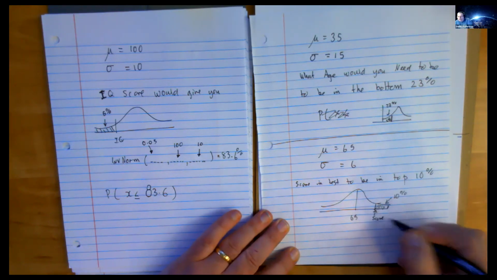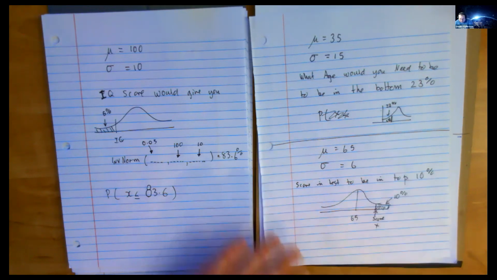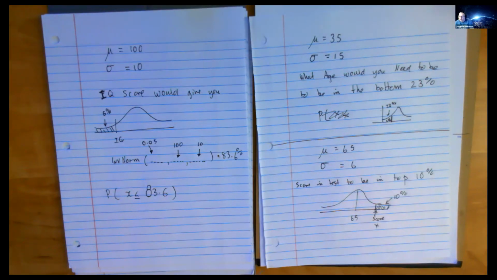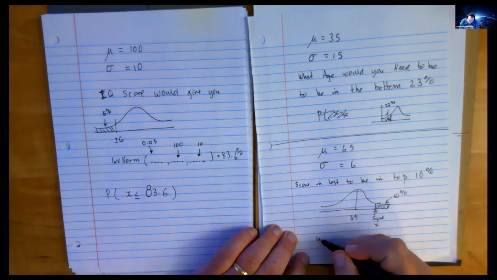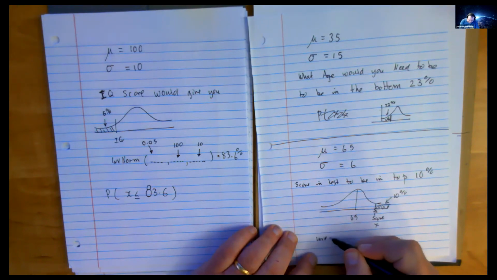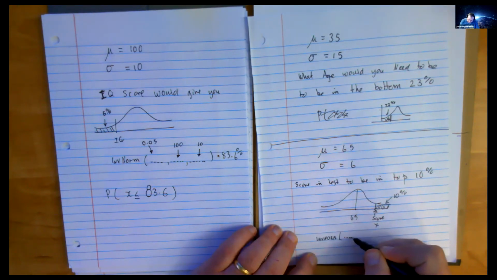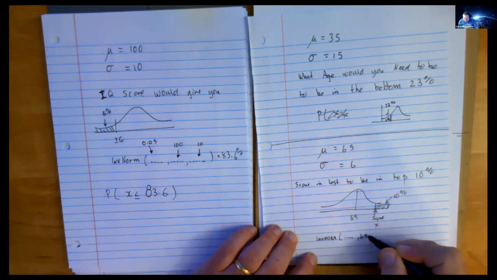What score would you need to be in the top 10%? Now, invNorm is how it's going to work. Something's going to go there. That's 65, that's never going to change, and that's 6.